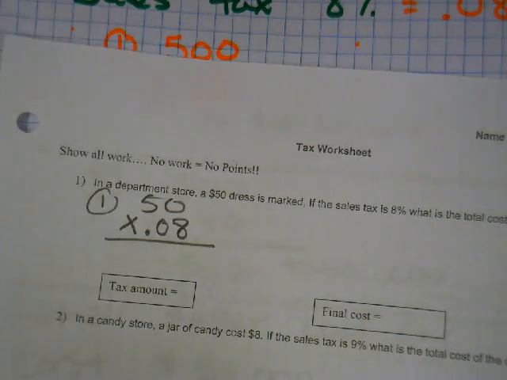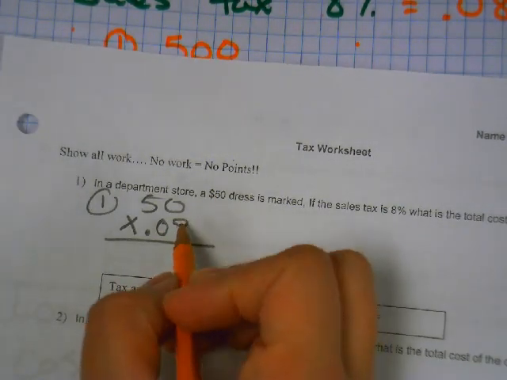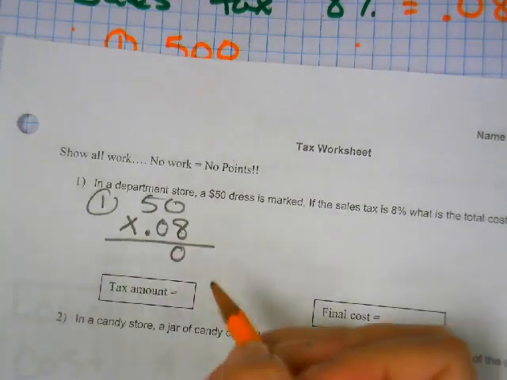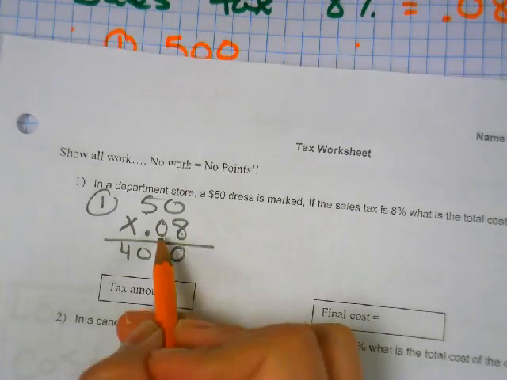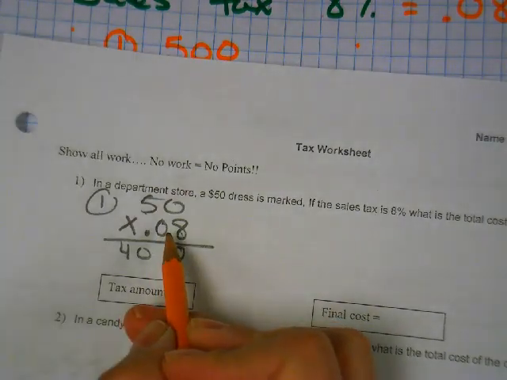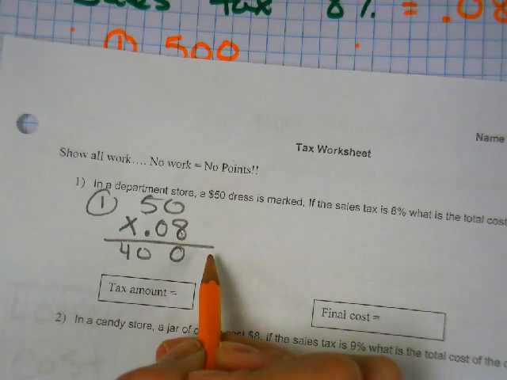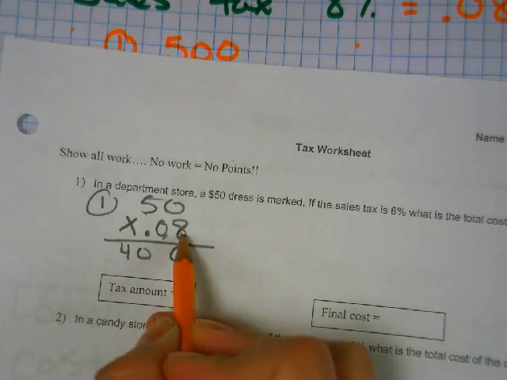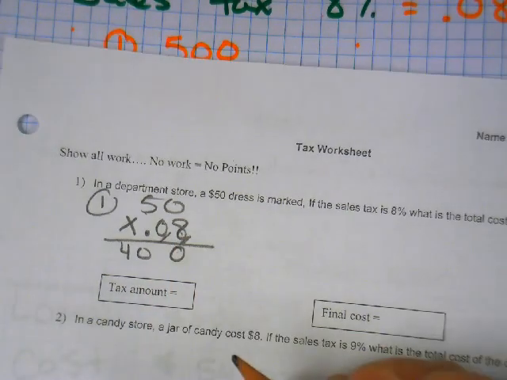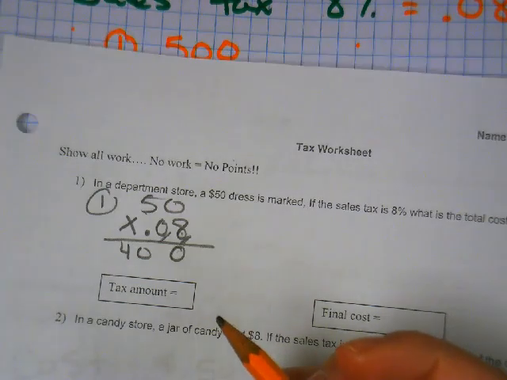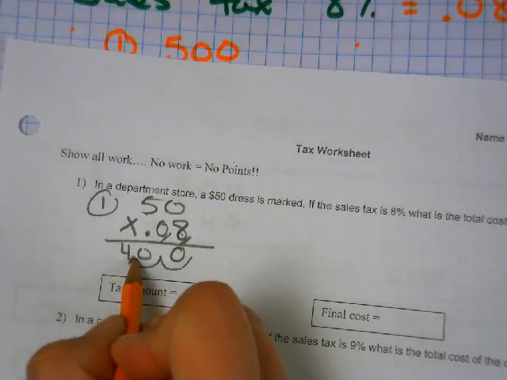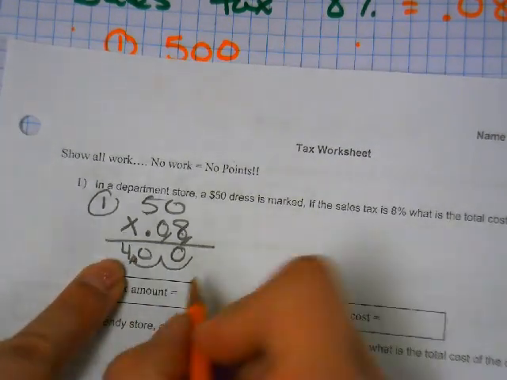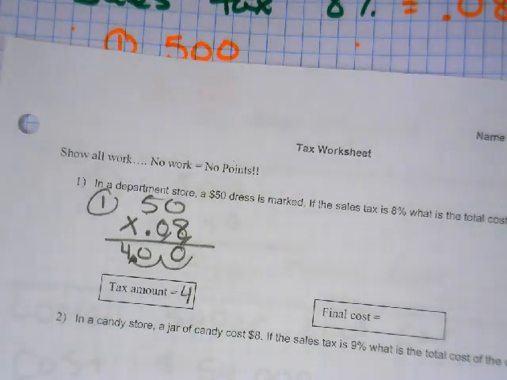Did you use a calculator? If you didn't, you did 8 times 0 is 0, 8 times 5 is 40. I don't have to multiply by this 0 because it's just zeros. But how many times do I move the decimal? There are 2 numbers after the decimal. Even though I didn't multiply by 0, it still counts. So, 1, 2. How much money is this? $4.